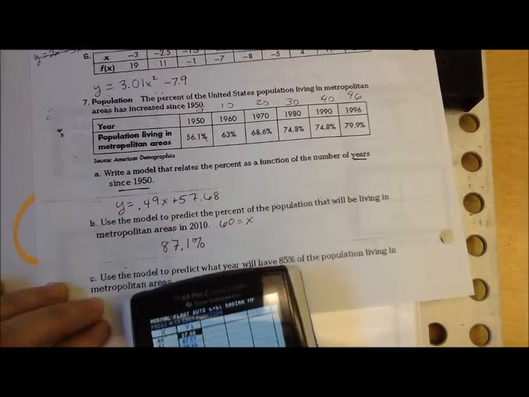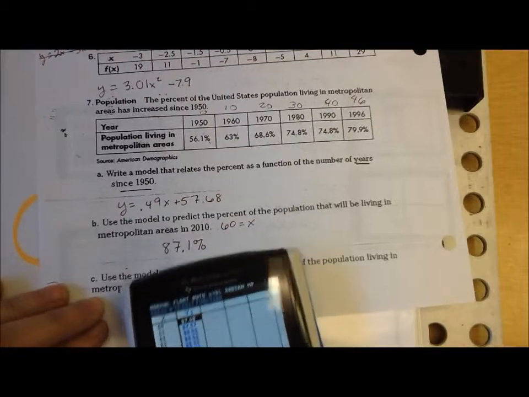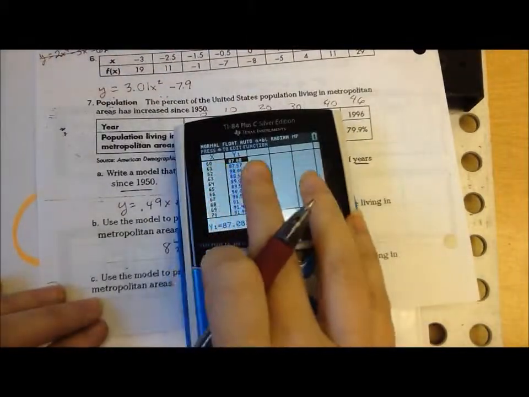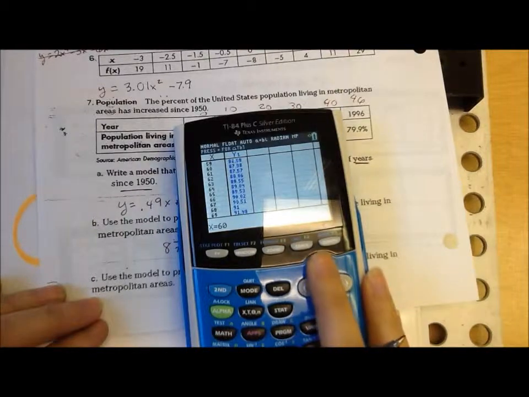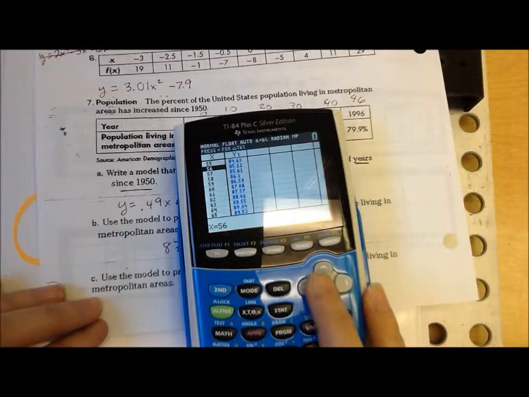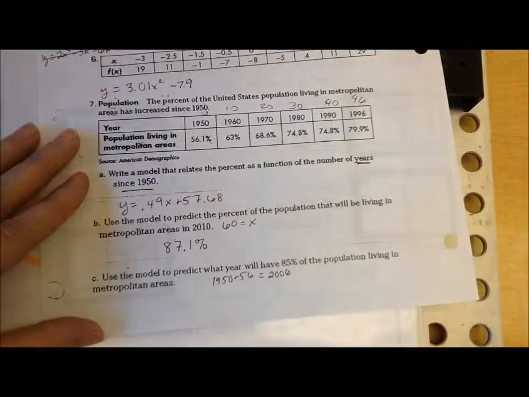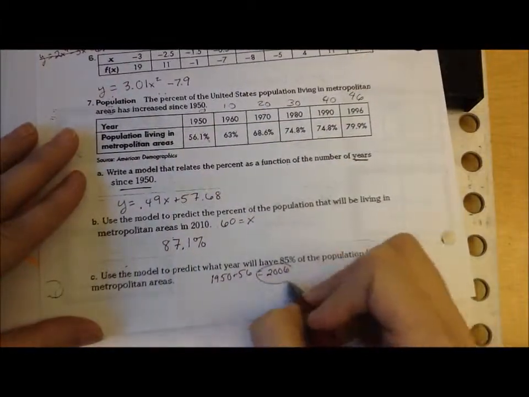To predict what year we'll have 85% of the population living in metropolitan areas, well, that's over 85%, so let's scroll back. Oops, sorry, gotta do it in the axis. Scroll back until we hit roughly 85%. That's roughly 56 years after 1950, or 2006.